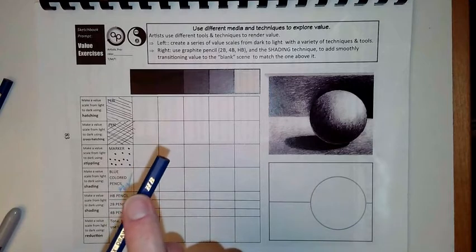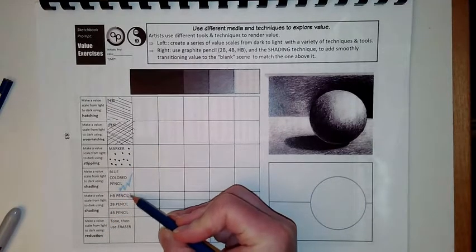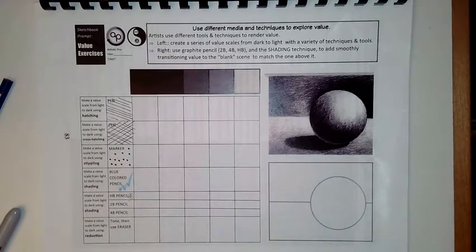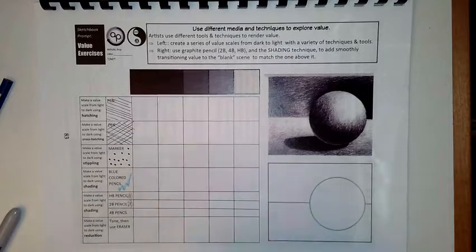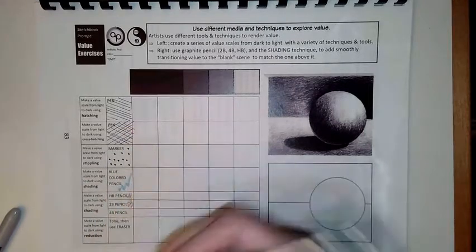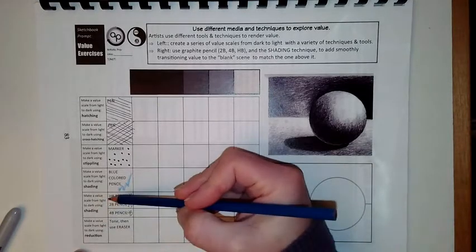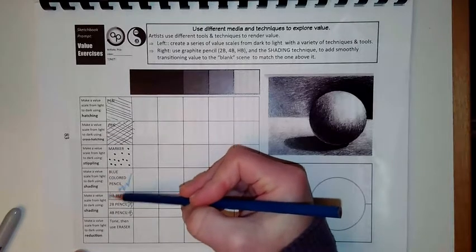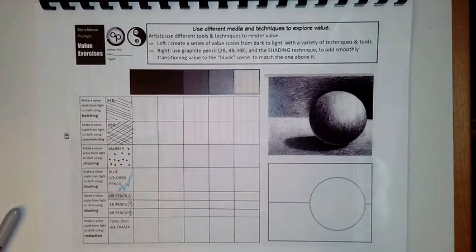So this is one of your drawing pencils, and it has the letters HB on it. The next is a 2B pencil. Once again, look for the mark that says 2B. And then we have 4B. And the type of technique here that they're using is the shading technique. And the shading technique is a soft and gradual application that goes smoothly across the section.